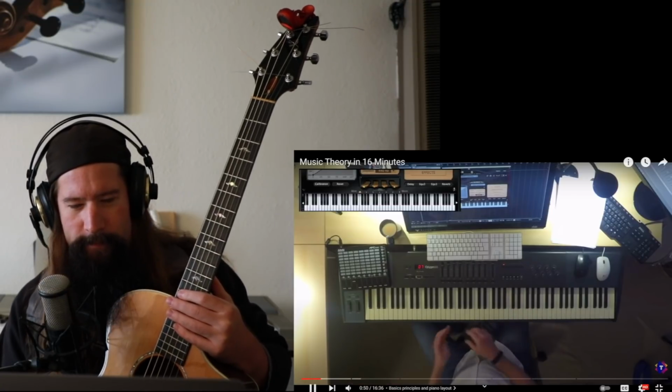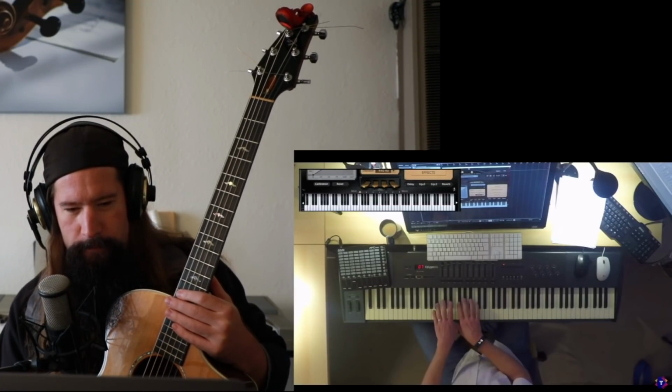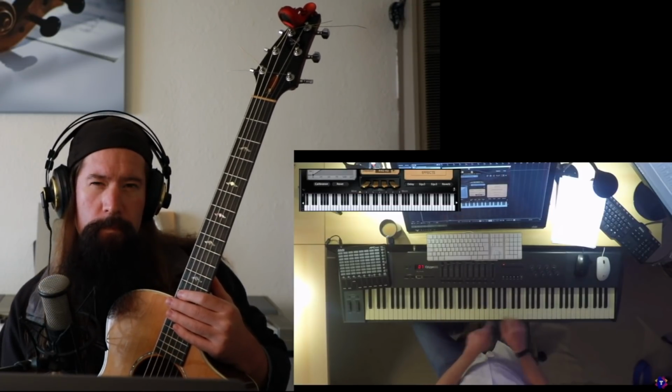And pattern to the whole thing, that there's these repeating patterns of 2 black notes, 3 black notes, 2 black notes, 3 black notes. And those are divided.